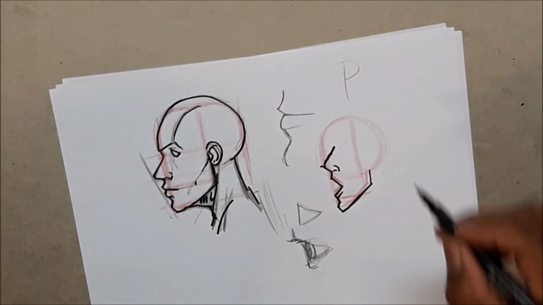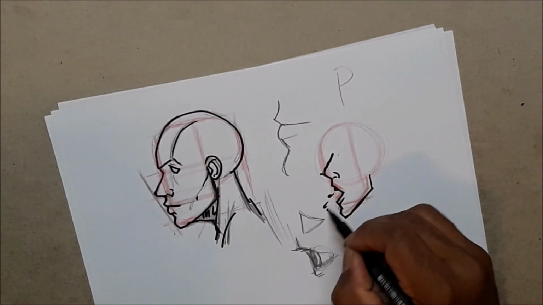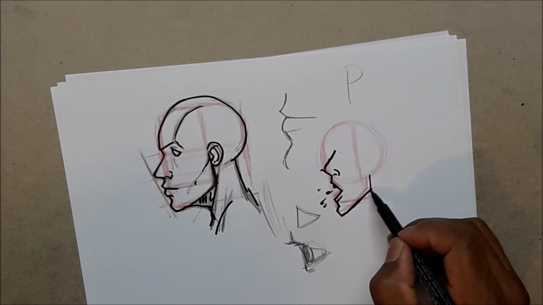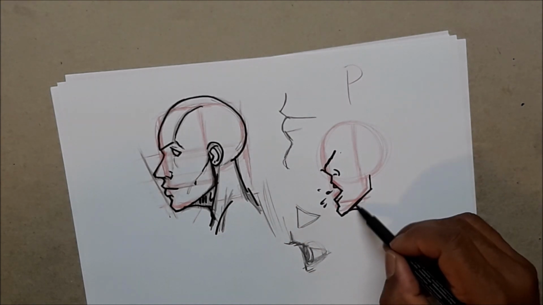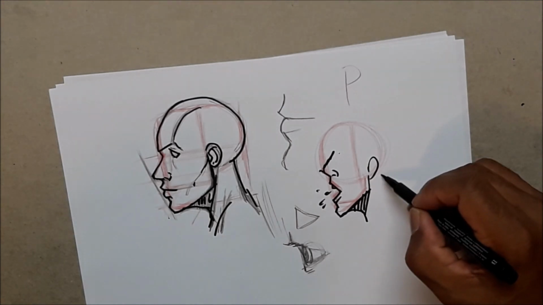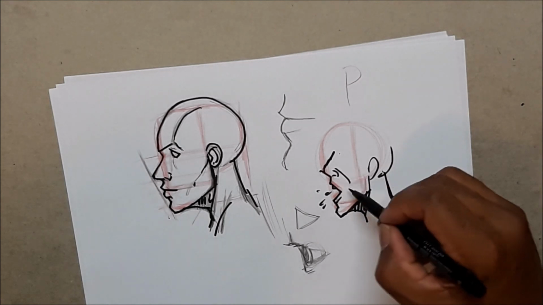Is that the nose, Brian? Yeah, so yeah. He's screaming, but it's got to be there. And then you have your part that nobody ever draws under your neck. Here's your ear. This is the back of your thing. And then your that.